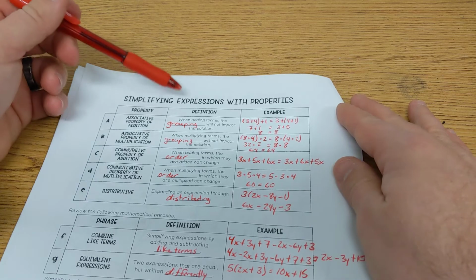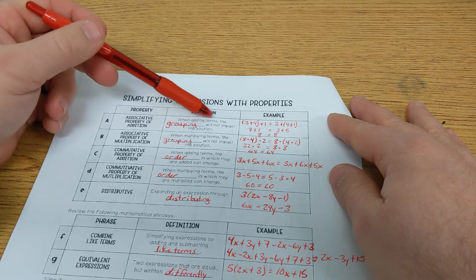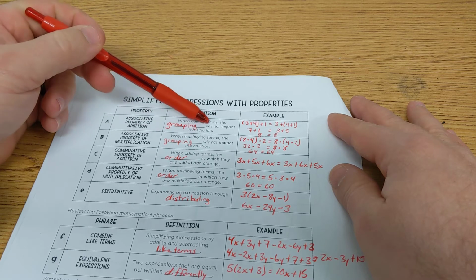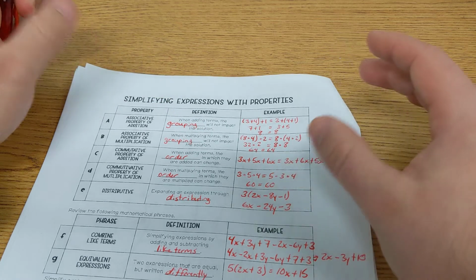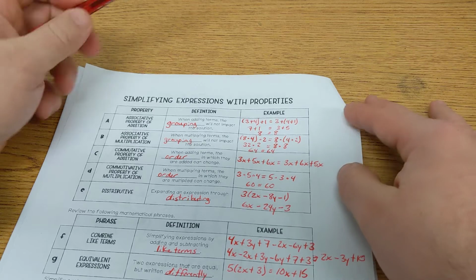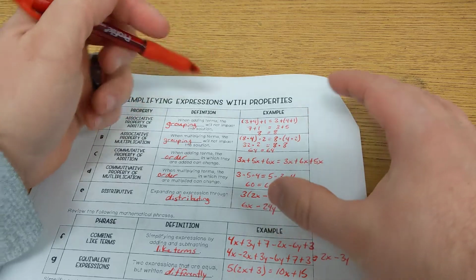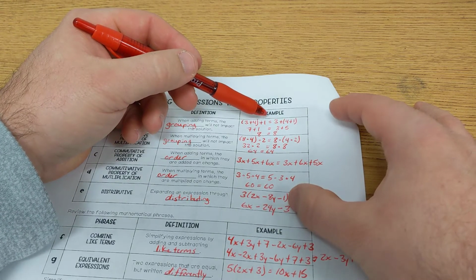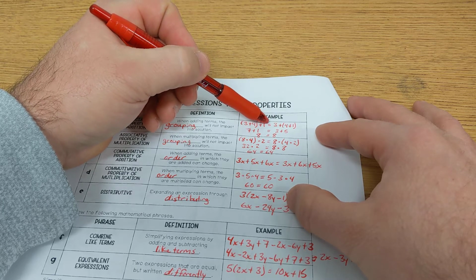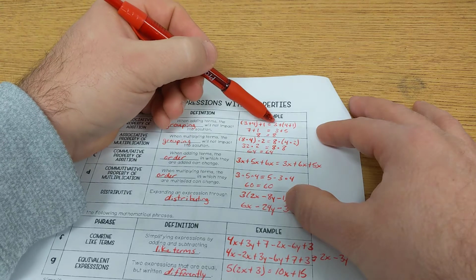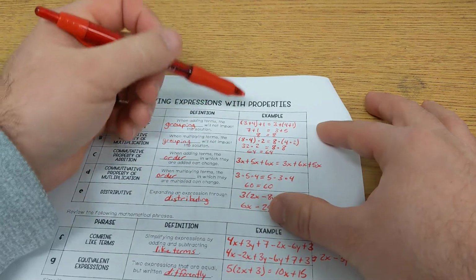So let's start back up here at the top. The associative property of addition. So the definition: when adding terms, the grouping will not impact the solution. So the way that they're grouped is not going to change the outcome. So let's look at an example. If we have (3 plus 4) plus 1 is equal to, and this is the same because when we're grouping them differently, it's not going to impact it, 3 plus (4 plus 1), and those are grouped.